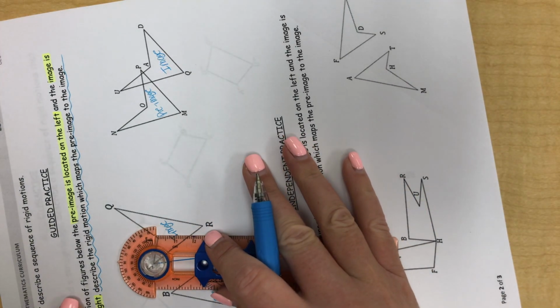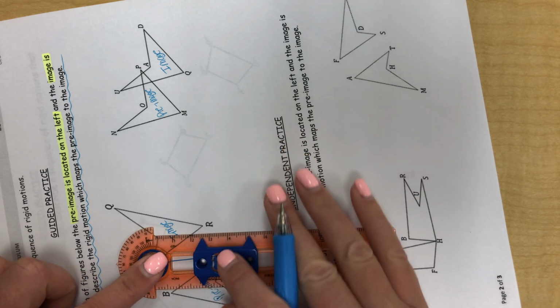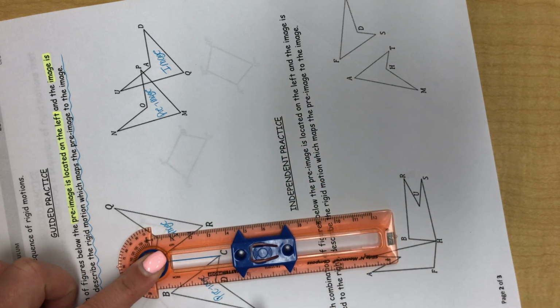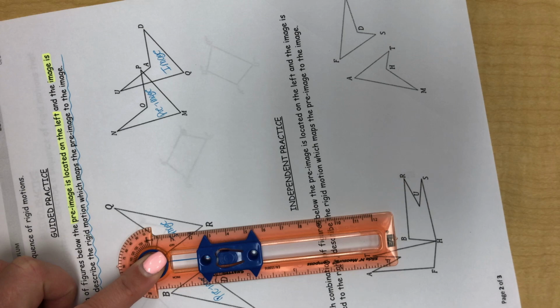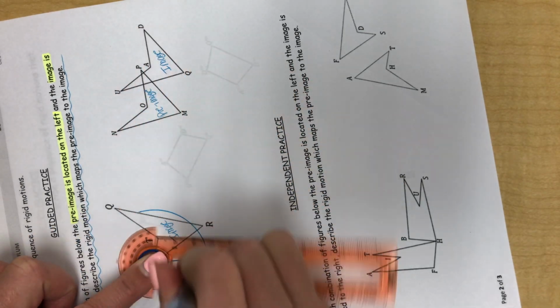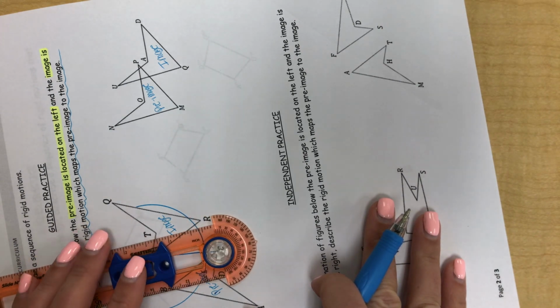So I'm going to line up my pointer on S. I'm going to make sure it's nicely in the middle. And I'm going to move my slider so I'm not all the way to C, but pretty close. I want to be about three-quarters of the way. I'm using my inside hole, so I'm going all the way up and down. Now I'm just going to turn my compass around.